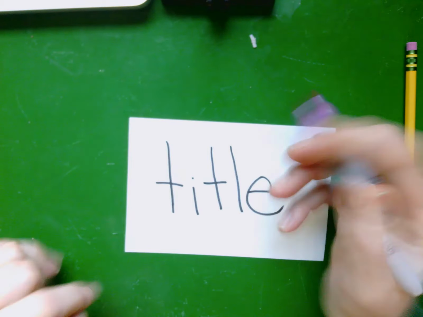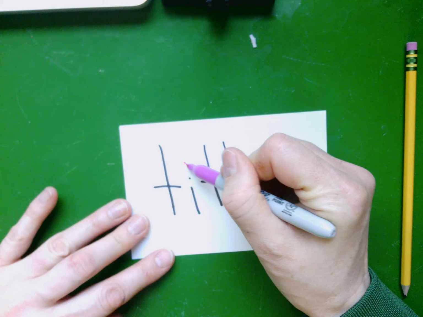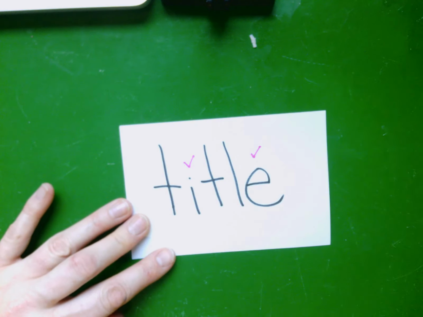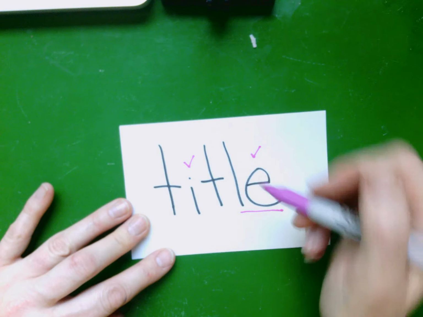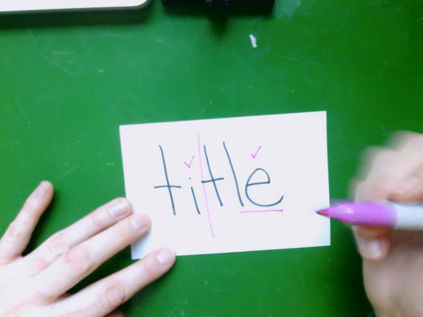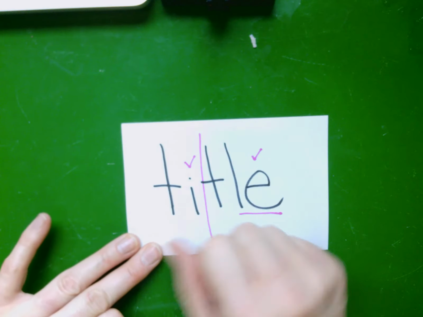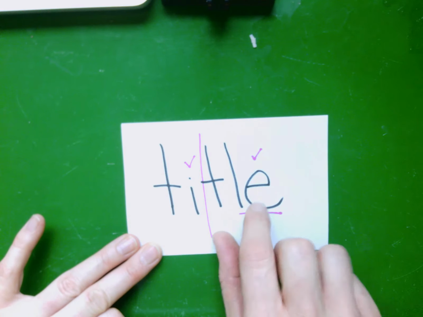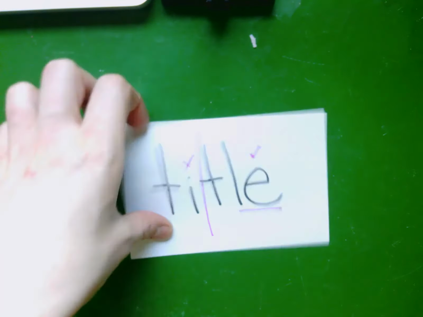Last one, I'm going to follow that tiger rule. So I see my vowel. I see another vowel. Oh, this one's actually going to have a different syllable rule, which is that L-E. I got to stick those together. So let's divide it right there. So this is an open syllable. So we have ti, tle, title, title. So there we go.